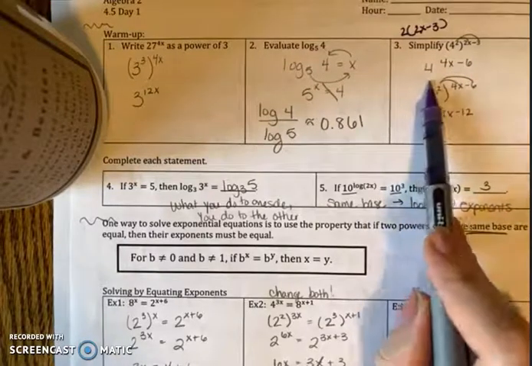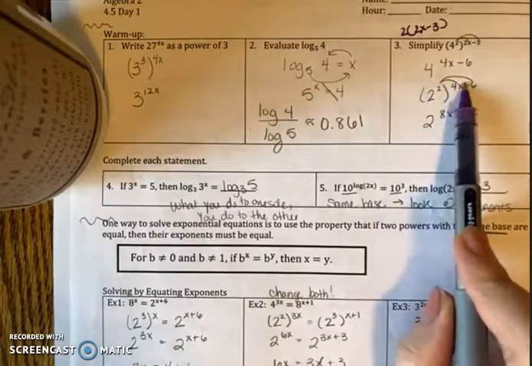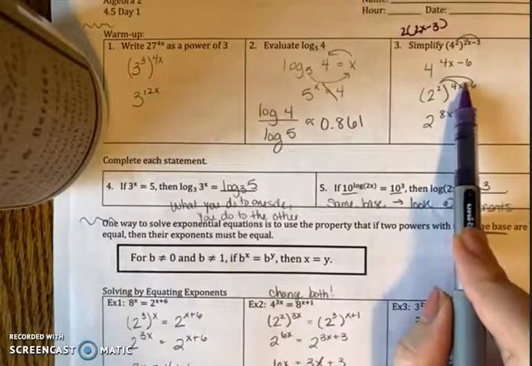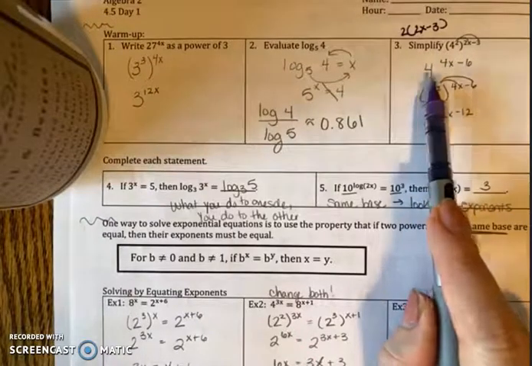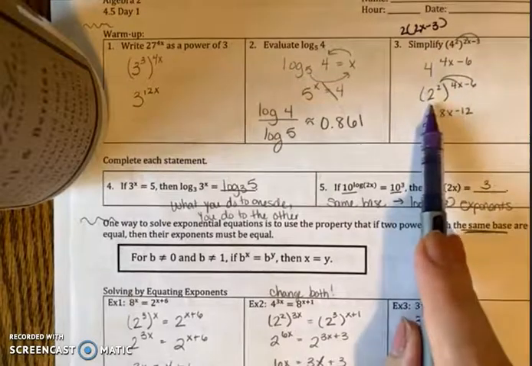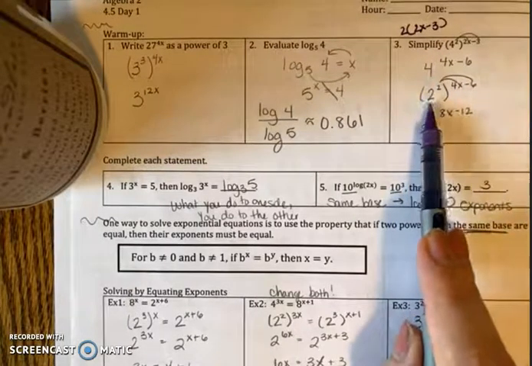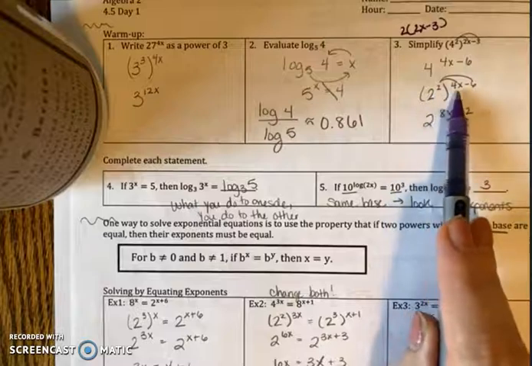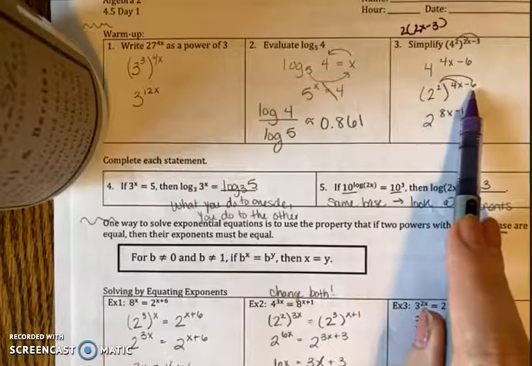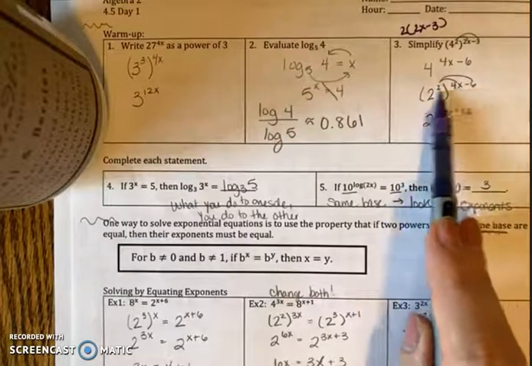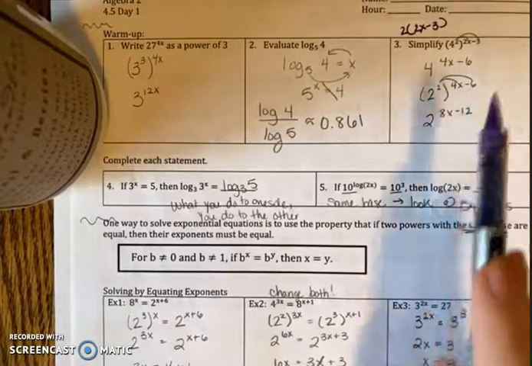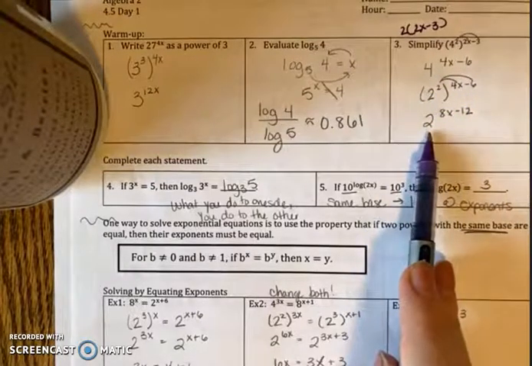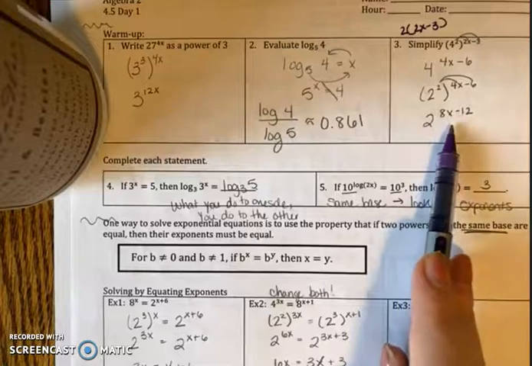You actually could simplify further, so if you left this as your solution, it's technically incorrect because 4 can be rewritten as 2 squared. If you rewrite it as 2 squared, once again, you would have to distribute that 2 to each of the terms because we can multiply these exponents together. That's the power to a power property. So I'd have a base of 2 and 8x minus 12 as the exponent.